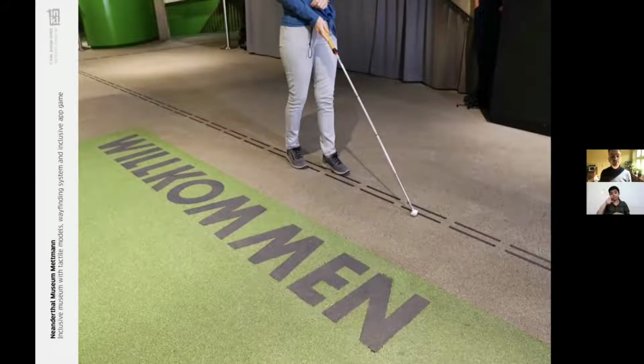Based on this kind of concept, we had to come up with a solution on how to translate the contents of the museum into tangible objects that can be understood and which are aesthetically pleasing to blind visitors. And of course, this was a huge challenge that we were facing, that we worked on in a lot of rounds with focus groups and so on.